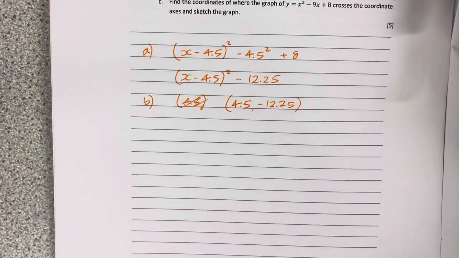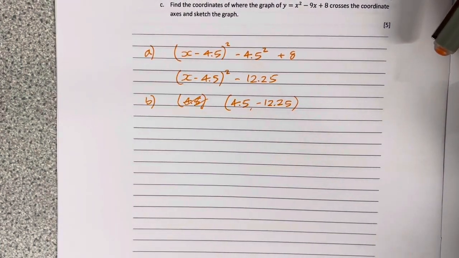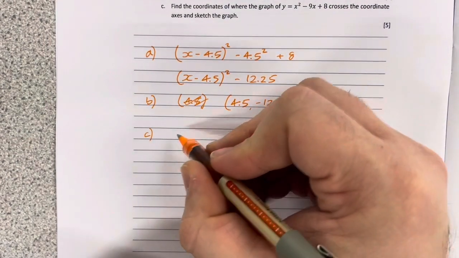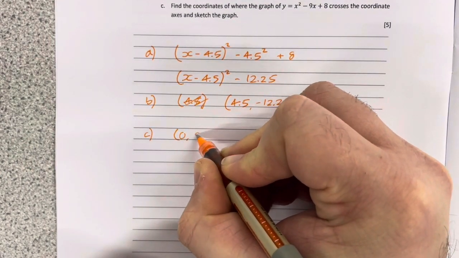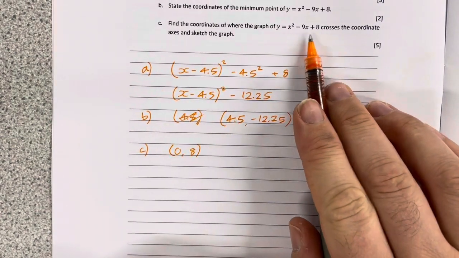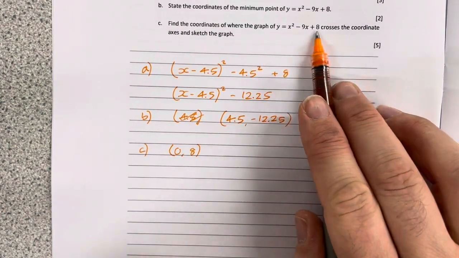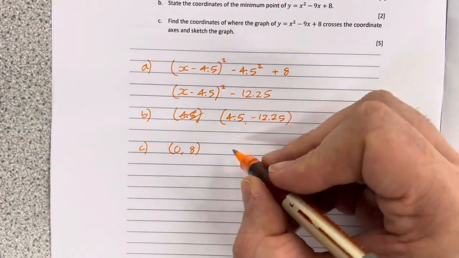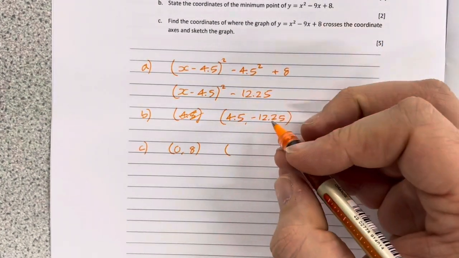Part C, find the coordinates of where the graph crosses the coordinate axes and sketch the graph. Okay, so it crosses the coordinate axis. Well, the easiest one to check is when x is 0, and that's when y is 8, because there x is 0, and y is 8. The other one is when y is 0, and we can factorise that.